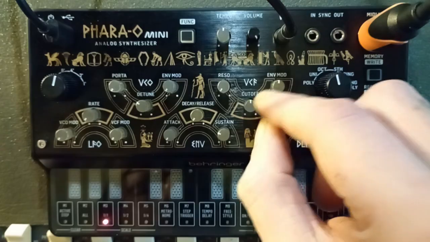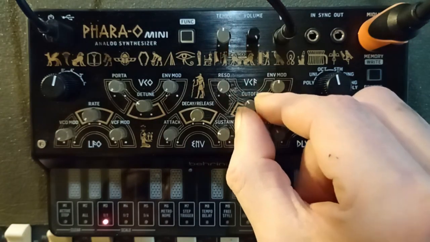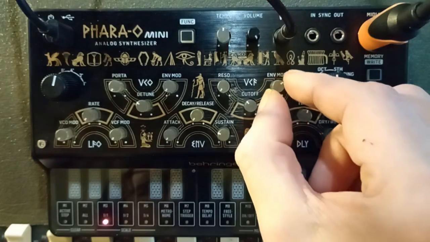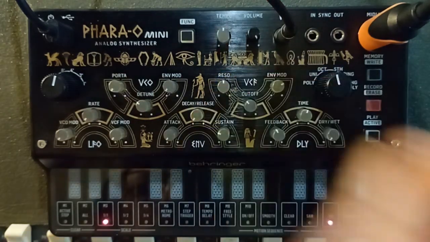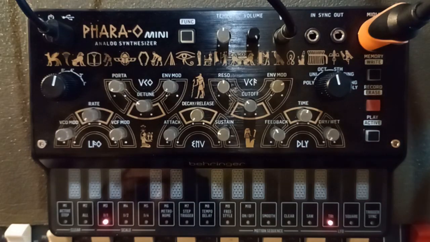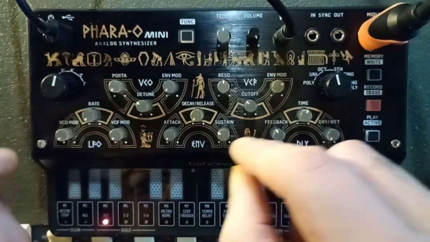So let's play with the VCF. We're going to take the cutoff to, say, 10 o'clock, and envelope mod to about 2 o'clock. Bring the resonance up. We'll go to 12 o'clock to start. Nice. Okay, let's make it a little bit longer.